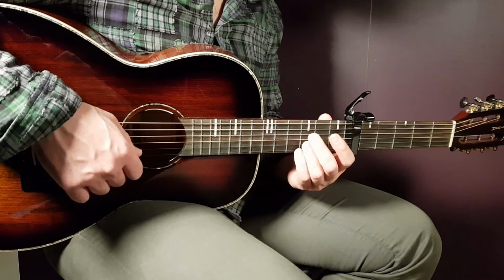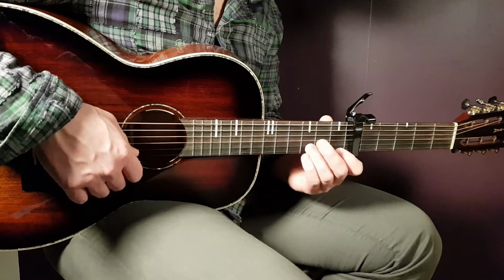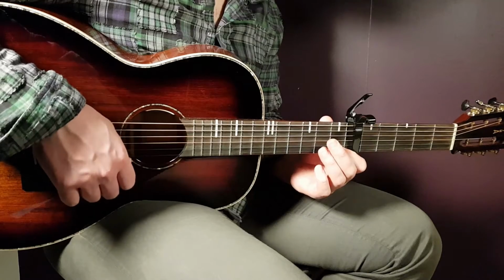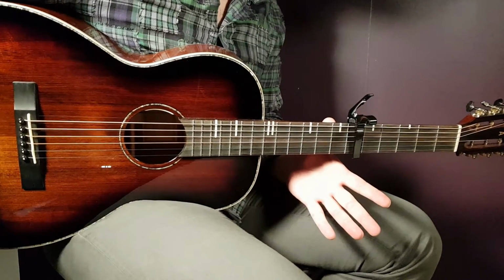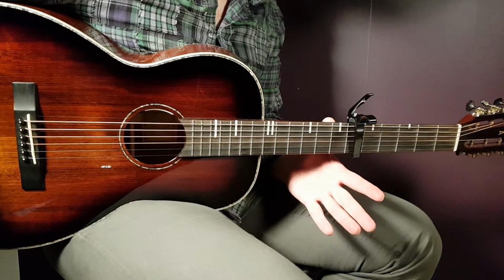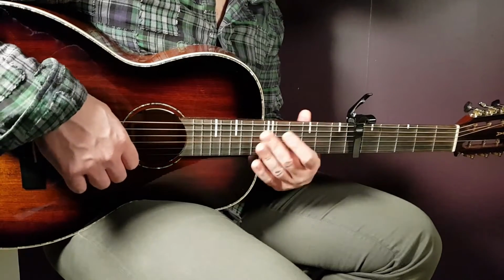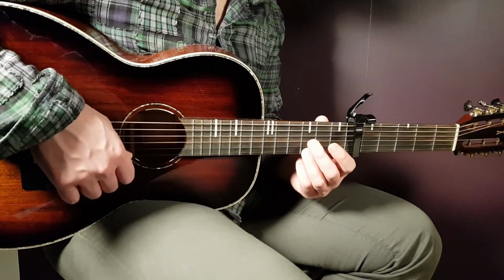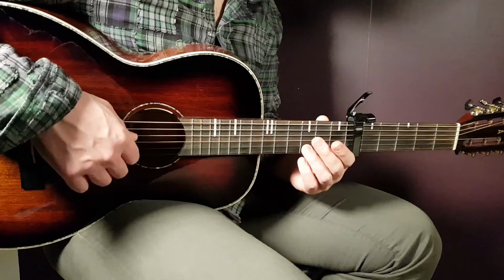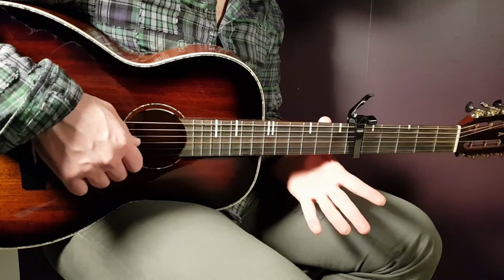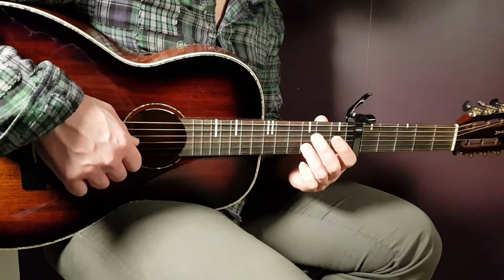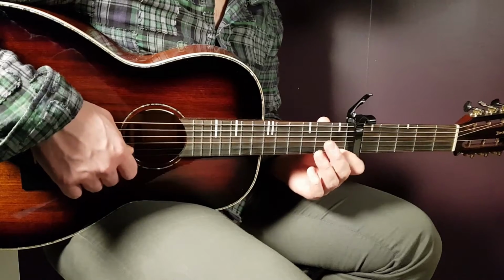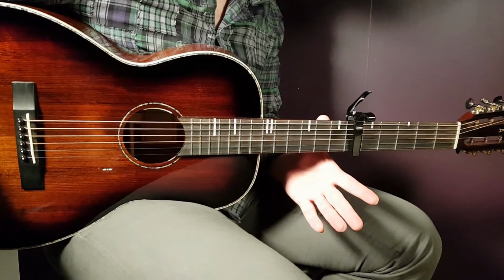Actually, 3rd B, still the same, but now 1st E and open E. So the last 2 notes are different from version 1. So repetition: 3rd E, open E, 3rd B, open E, 3rd B, 1st E, and open E.